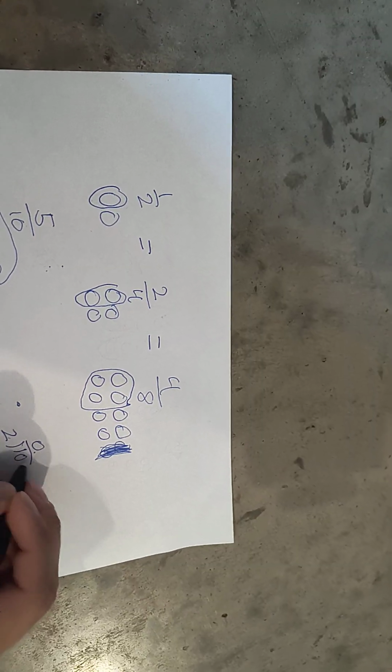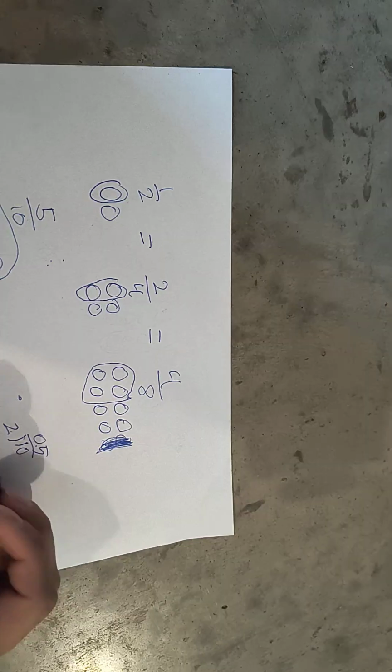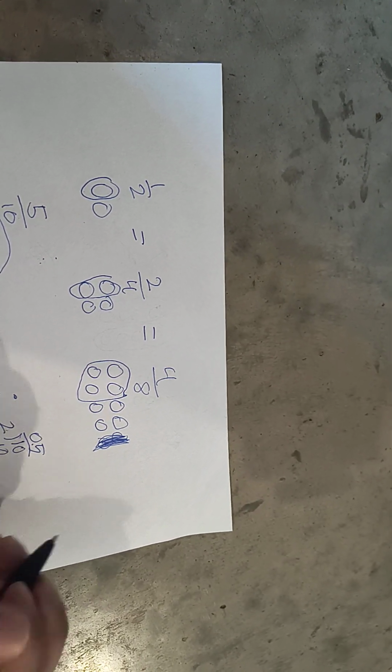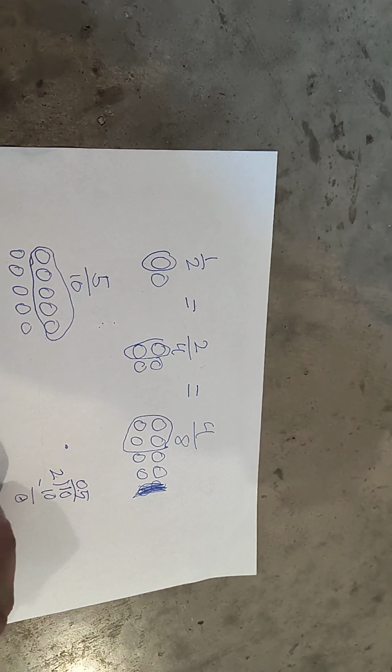You drop this. 2 can go into 10 5 times. You subtract. This becomes 0. You get 0.5. And if you do the same thing to 2 over 4 and 4 over 8, you get the same thing.